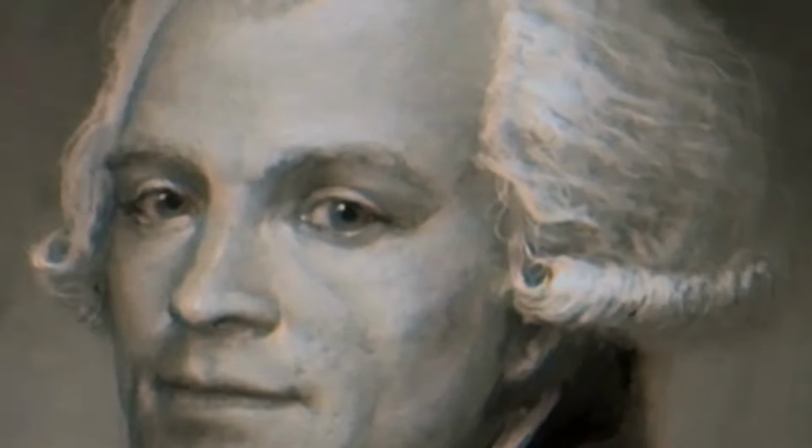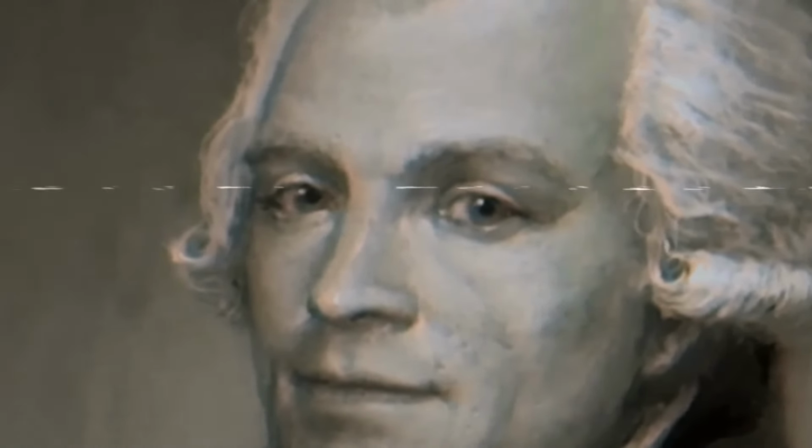Robespierre was a political genius. His incredible skill with words and sharpness in thought led him to the pinnacle of the revolution.